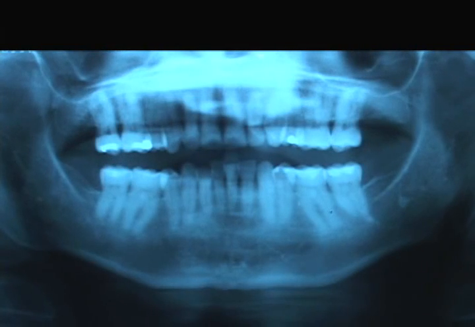This is this patient's Panorex x-ray. You can see that she is missing 4 third molars as well as 4 first bicuspids. This is in keeping with her history of having had 3 years of orthodontic treatment.